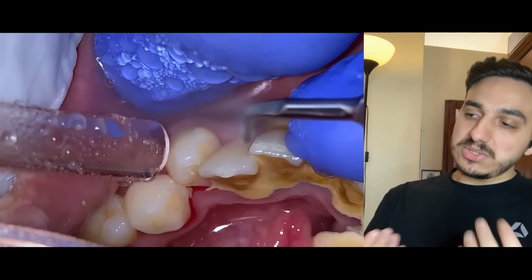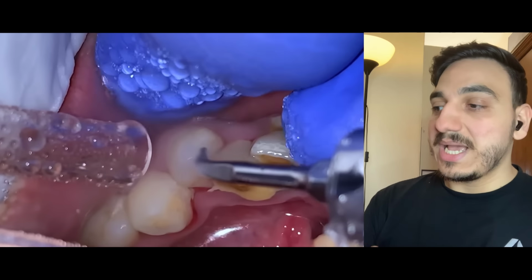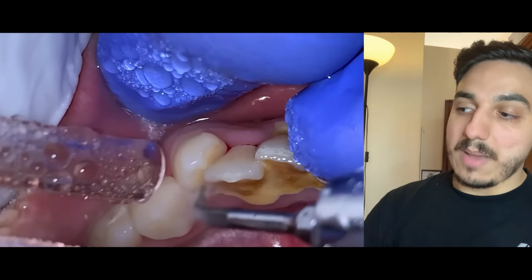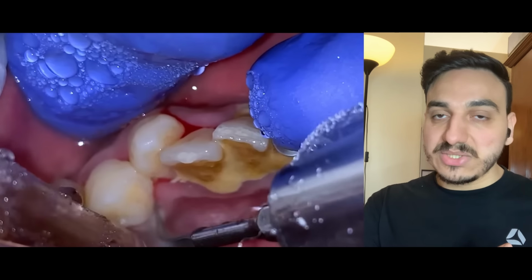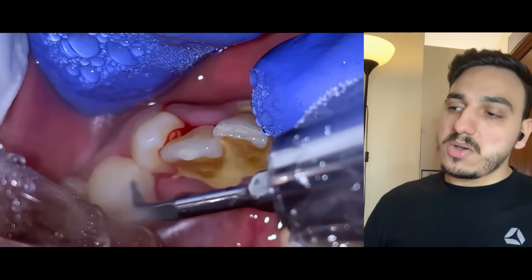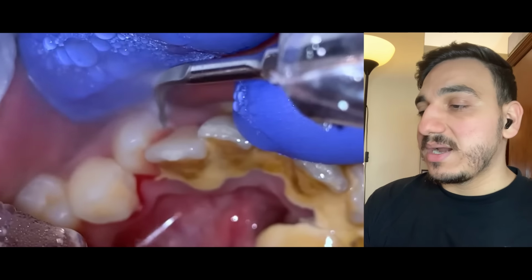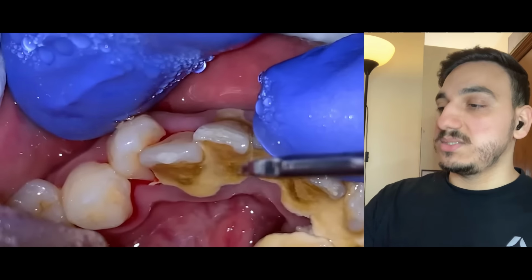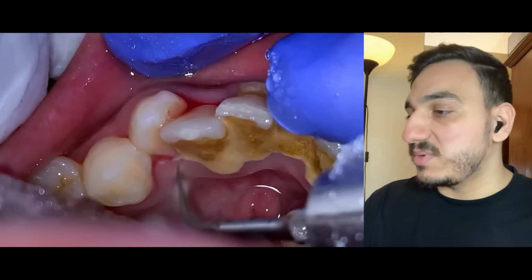You can see also this person has crowding, which makes it even more difficult for the person to clean, and it also limits accessibility to certain areas for the dentist who is doing that dental scaling and cleaning procedure.